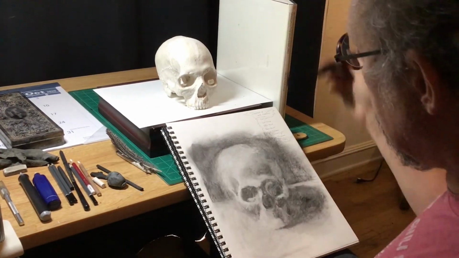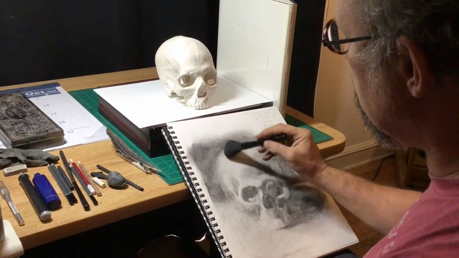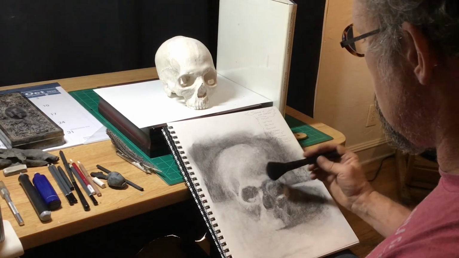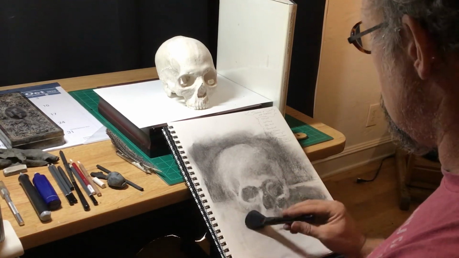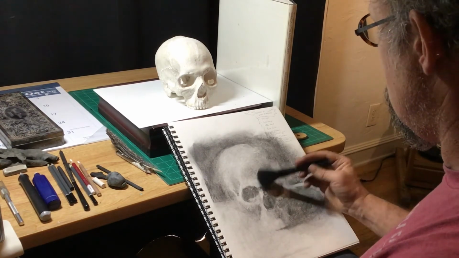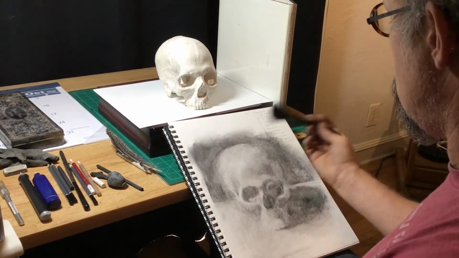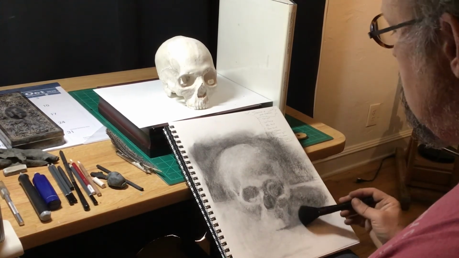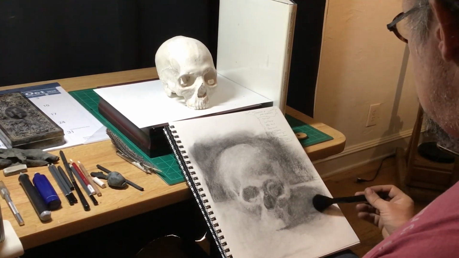So now that I've done that, I'm going to gently, very gently, soften all of this back. Soften, soften, soften. Get a little light back into that shadow there.